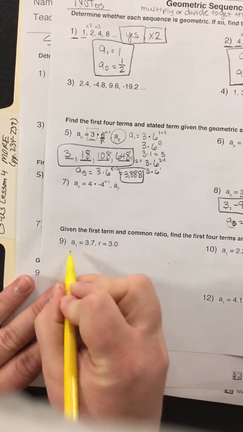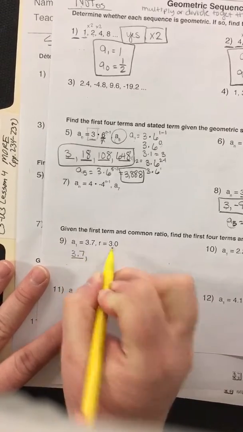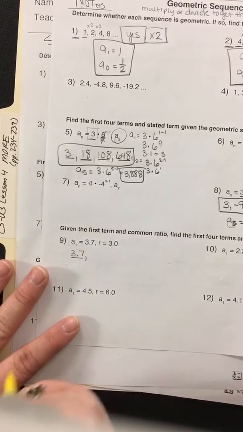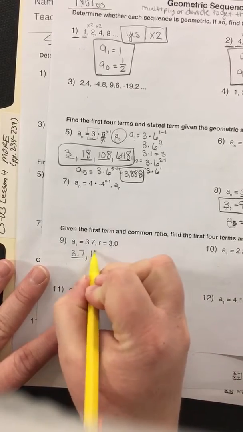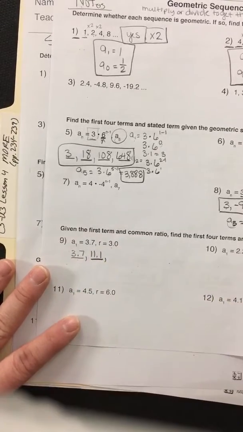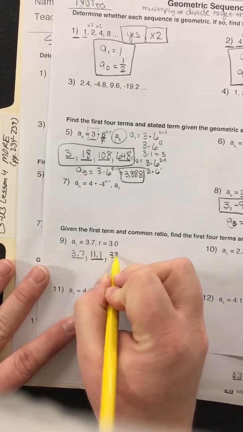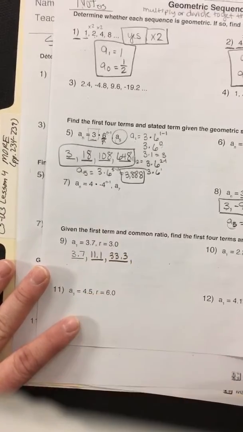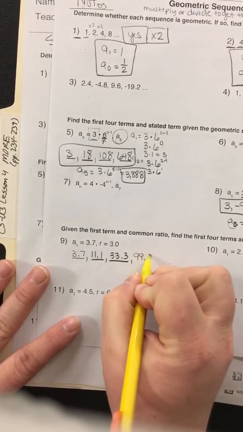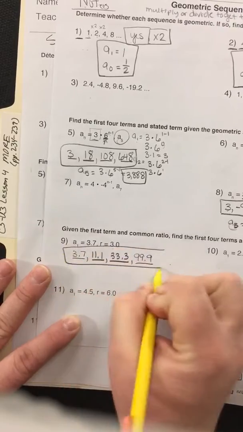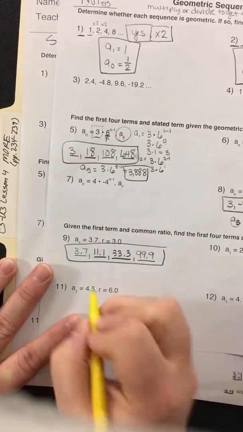First term, A1, it's already given to us, 3.7. Now if my common ratio is a 3, that means that I'm going to multiply by 3 every time. So I got to take that 3.7 times 3, 11.1. 11.1 times 3, that'd be 33.3. Remember, they're going to get really big really fast. That times 3, 99.9. That's the first 4 terms. Okay?